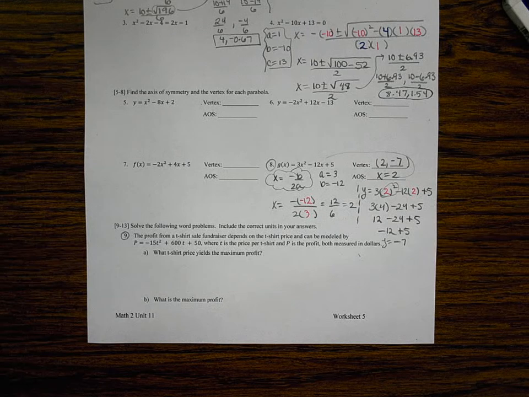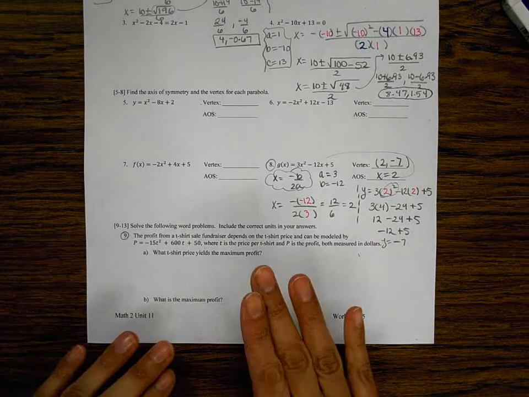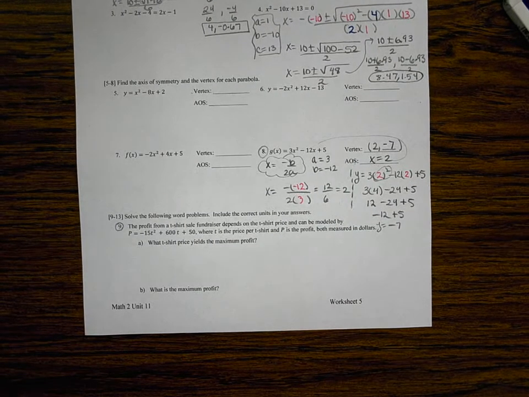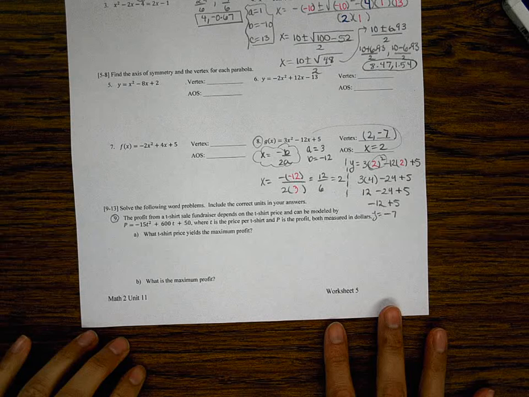The profit from a t-shirt sale fundraiser depends on the t-shirt price and can be modeled by this function, where T is the price per t-shirt and P is the profit, both measured in dollars. What t-shirt price yields the max profit? What is the max profit? Now, we did one just like this on our previous unit.